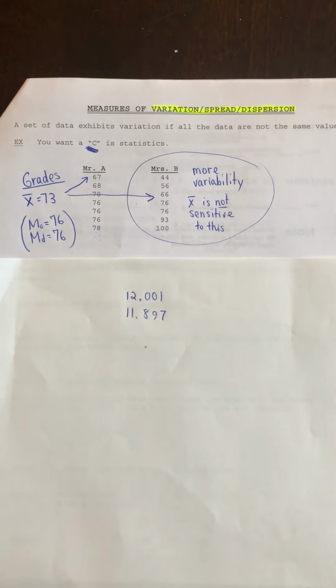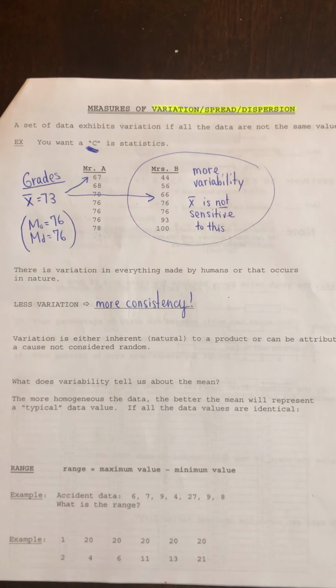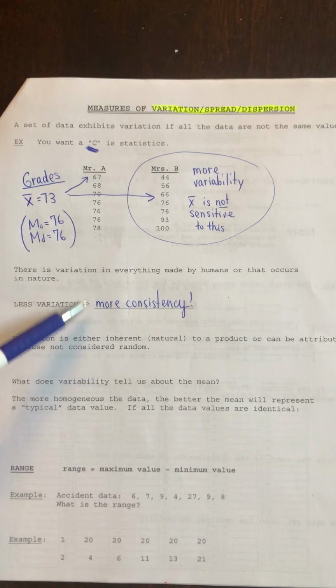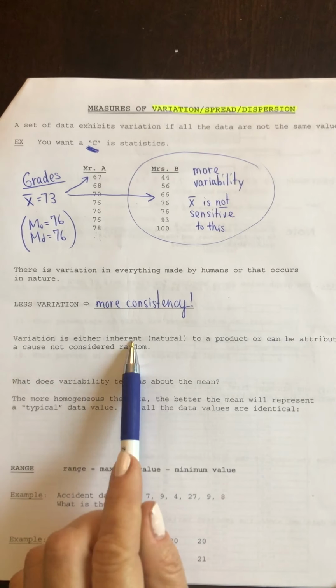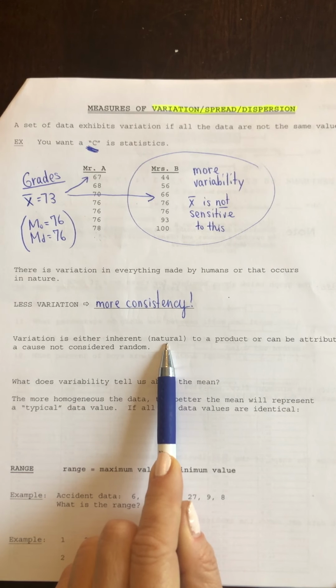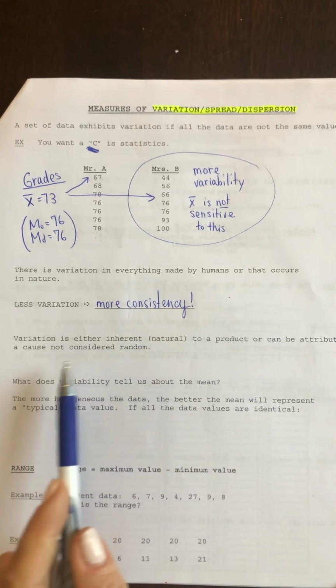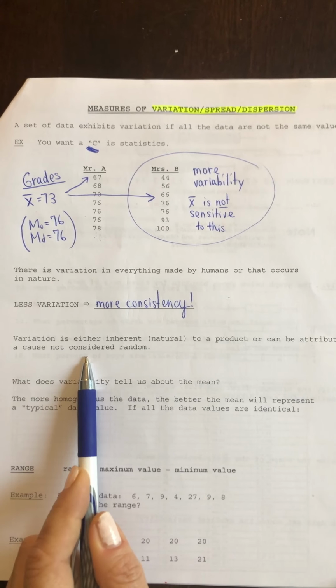Now, if all of a sudden they have an 8-ounce bottle of Gatorade, then that alerts them that there may be some problems with the machinery, and they may need to go adjust it. So variation is either inherent, that natural variation that we expect, or to a product, or it can be attributed to something that's not considered random, like I showed you that 8, maybe the machinery is not working, etc.